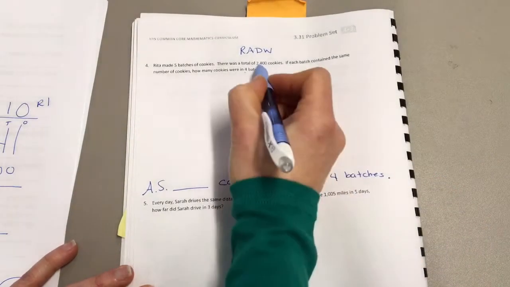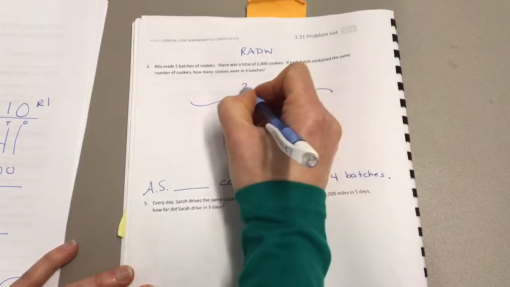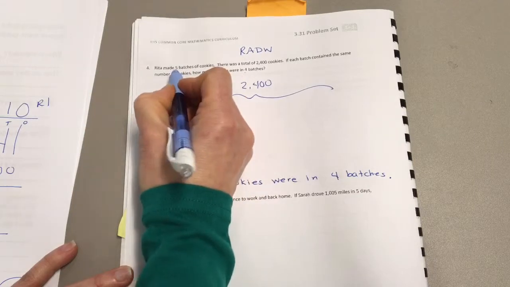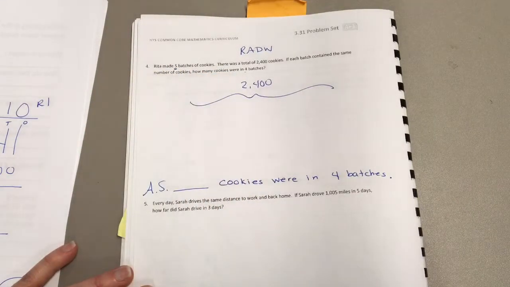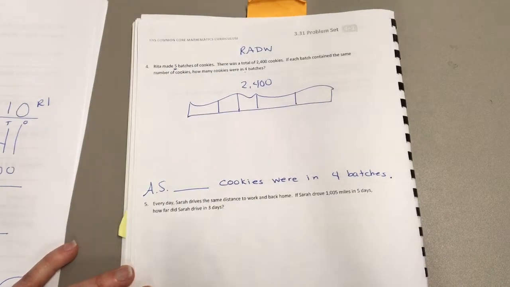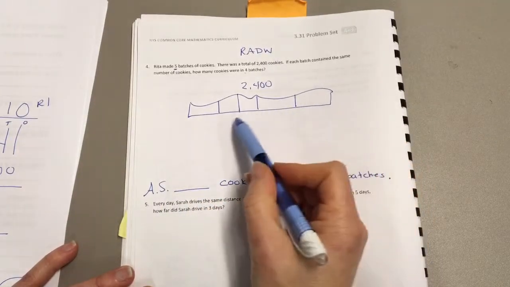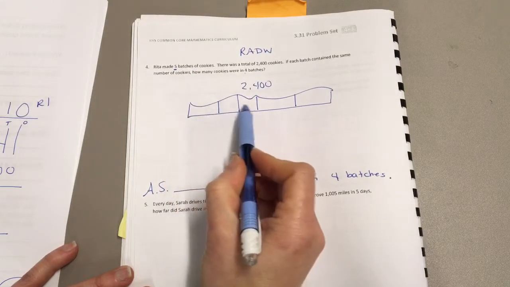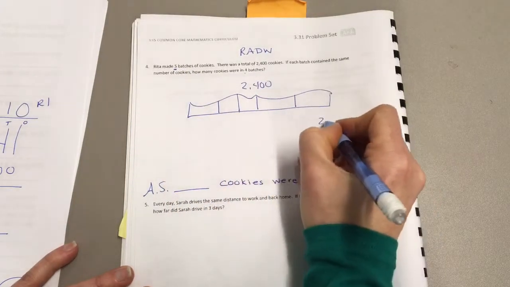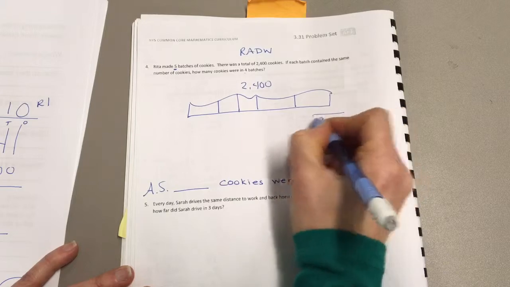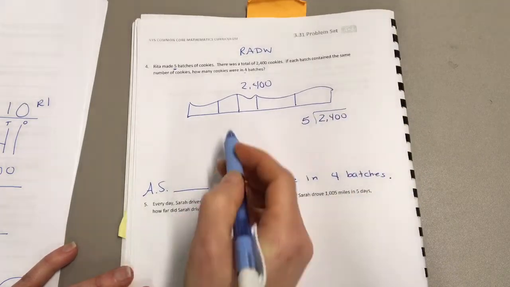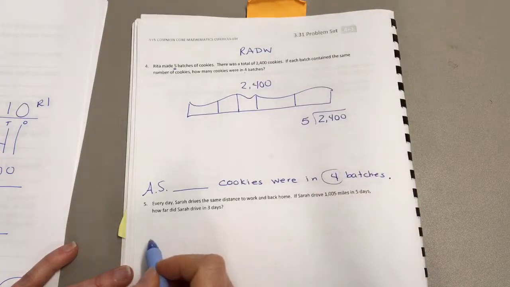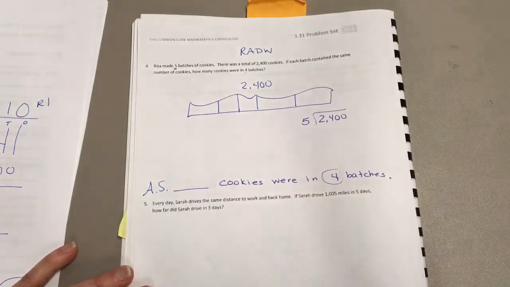So what I'm going to do is I'm going to put my total on top and break into my 5 batches. Pause while you do that. You notice my boxes aren't even. That's okay. Don't worry about it. So I have 2,400 cookies into 5 batches. If I want to know what's in each batch, I must divide 2,400 by 5 because I need to know what's in each one. That way I can figure out how many are in 4. So go ahead and pause while you divide.